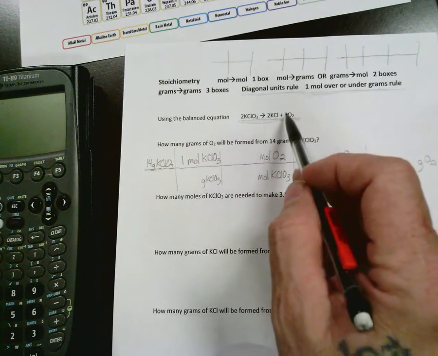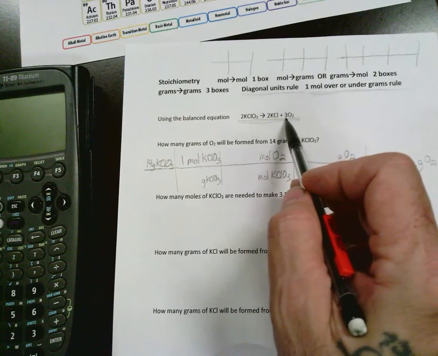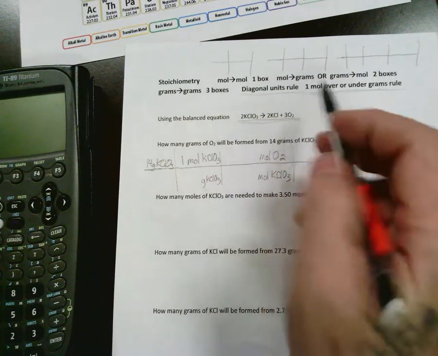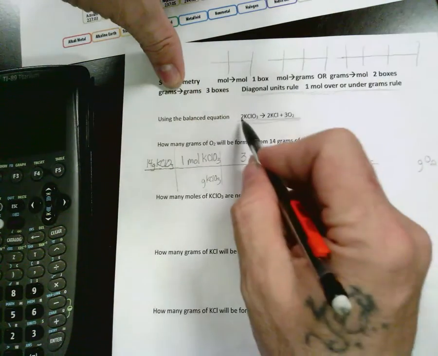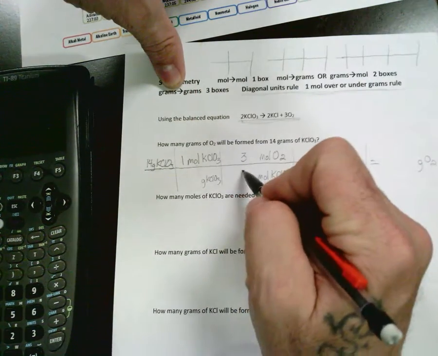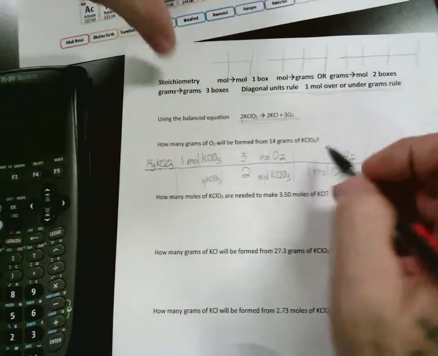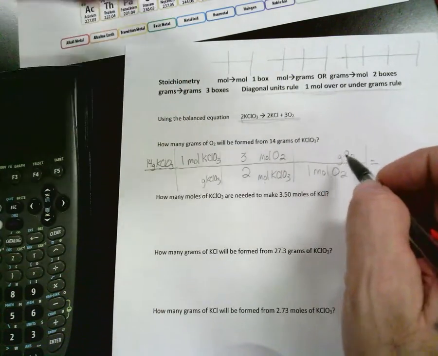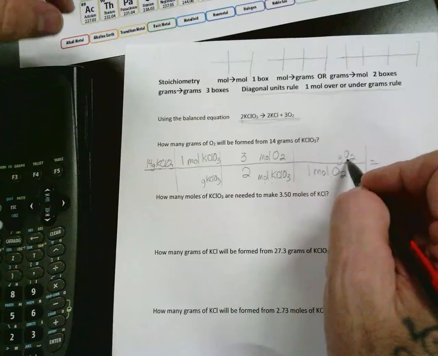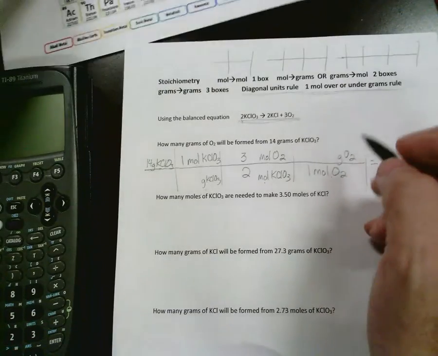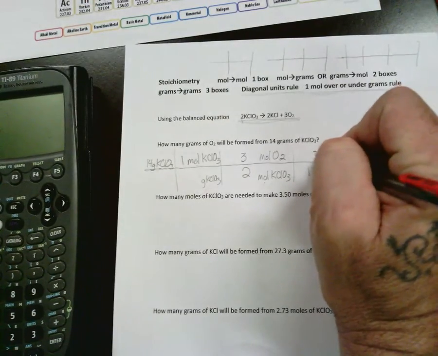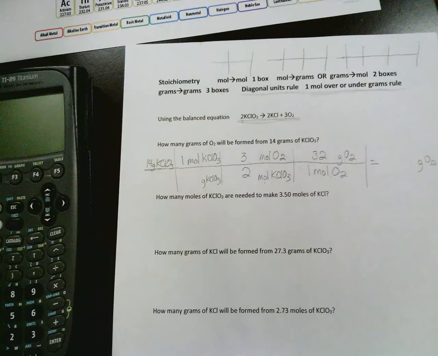Moles of O2: this coefficient here tells me the number of moles of O2 that I'm using. So 3 moles of O2. Moles of KClO3: that 2 coefficient tells me that I'm using 2. Now I've got to fill in grams. Each oxygen is 16 from the periodic table. 16 times 2 is 32 grams. And then we have to do KClO3.